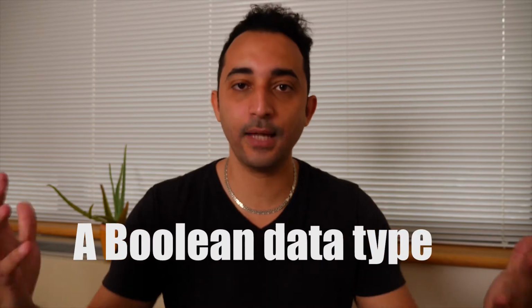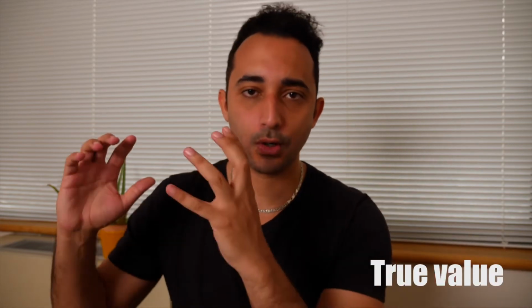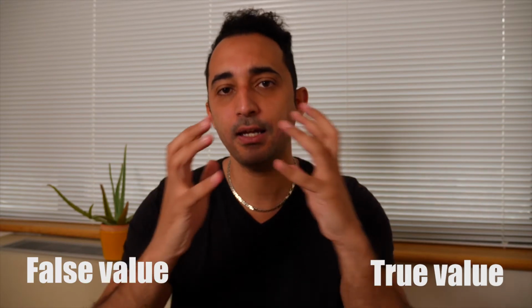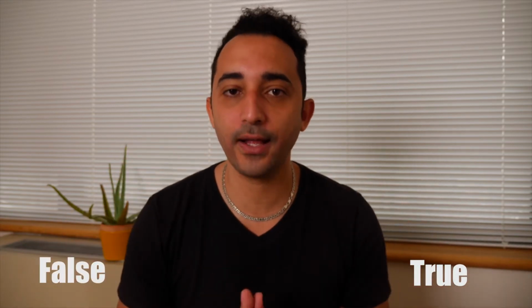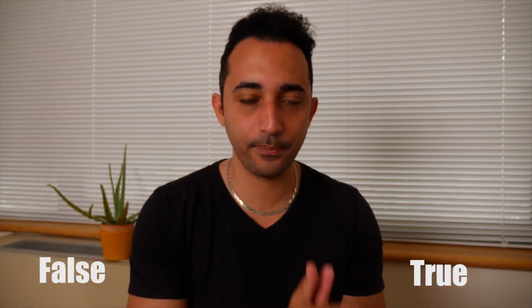Let's start by defining what a Boolean data type is. In Python and pretty much all other programming languages, a Boolean data type is a type of data that can take one of two possible values. We usually refer to these values as true or false. Again, a Boolean data type can only take one of two possible values. It can either be true or false. These are the only values that a Boolean data type can have.